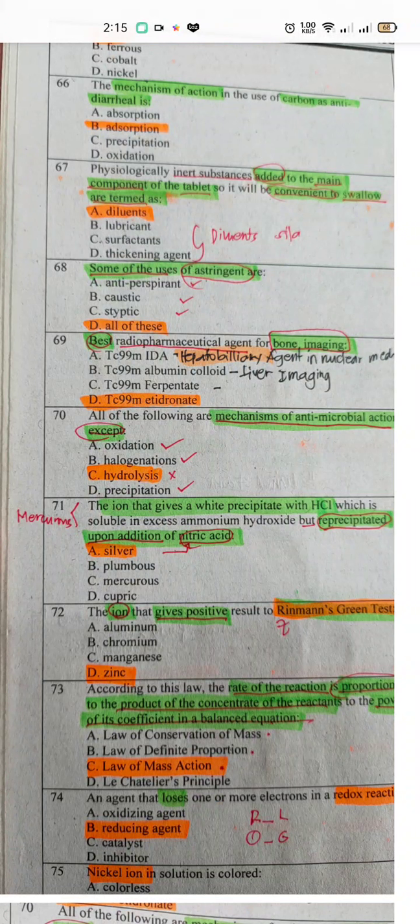This is the Rinmann's green. So, first you will heat the zinc salt, plus you will add your cobalt salt. So, zinc plus cobalt will result in cobalt zincate, and this is your Rinmann's green.